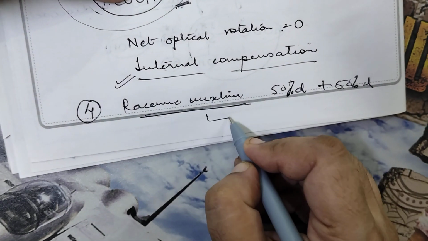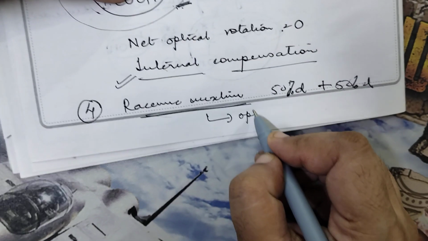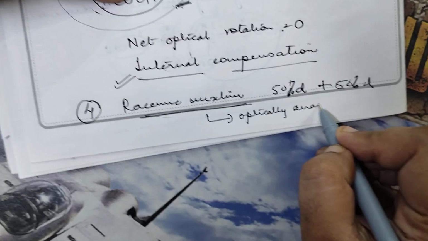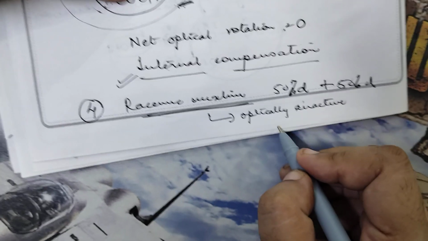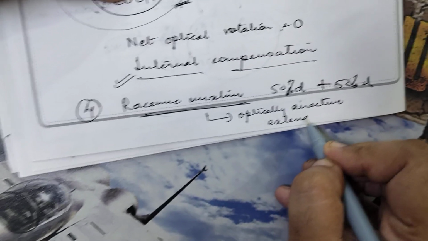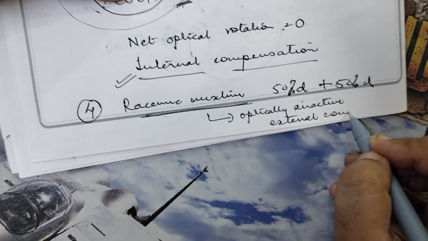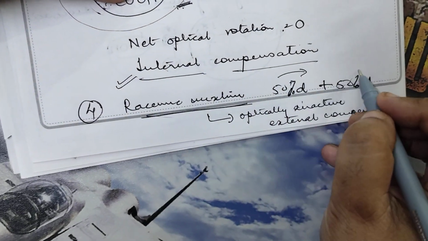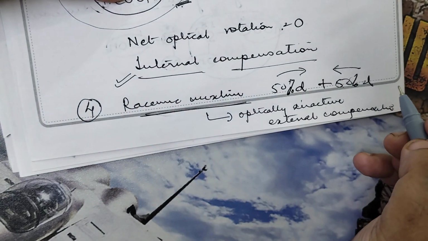Here it is also optically inactive, that is the net rotation will be 0, but the reason of optical inactivity is external compensation, because the rotation caused by 50% D is compensated by 50% L.